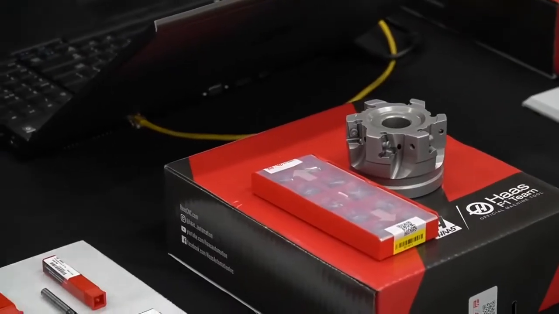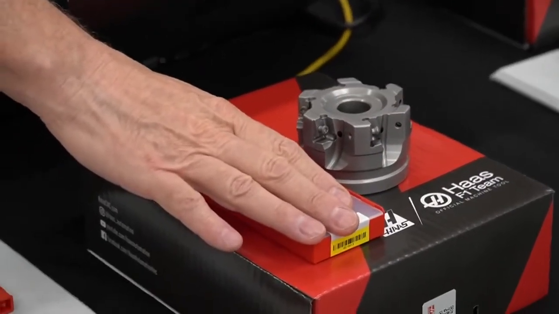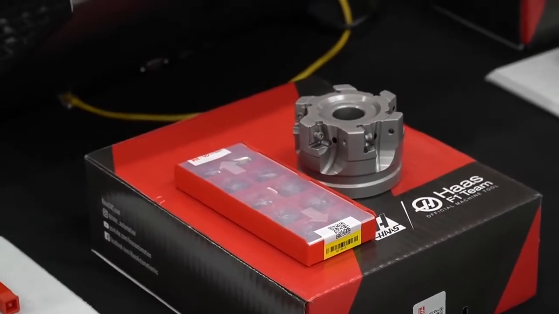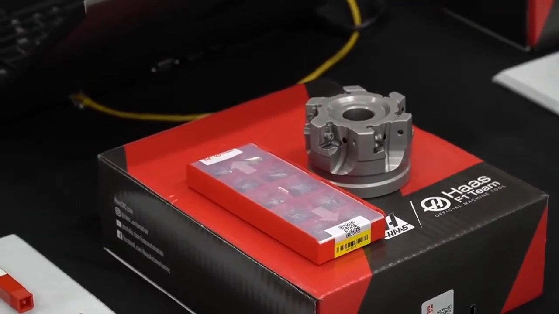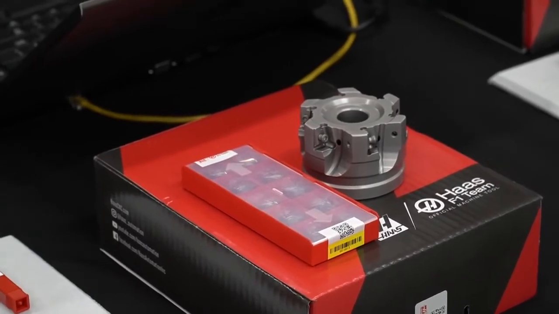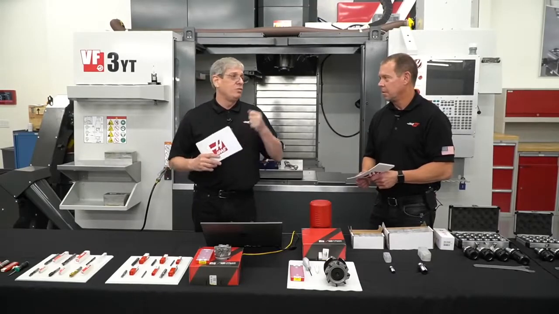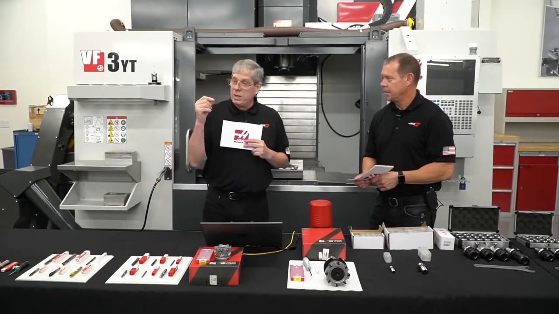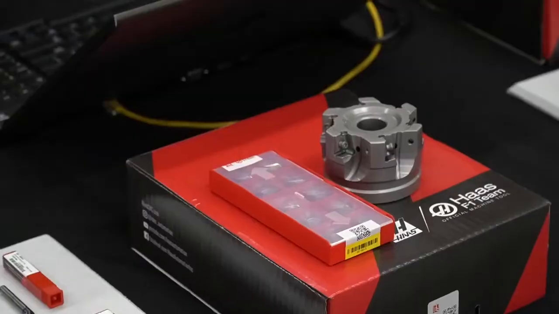So here we're looking at a 3-inch shell mill body with the inserts, and all of these shell mill bodies come with the Torx wrench and the MollyCoat lubricant to put on the screw when you install it. I can't stress enough that when you're installing inserts, you should always be using the anti-seize grease on your screws, unless you don't want to get them out ever. You'll really struggle getting them out.